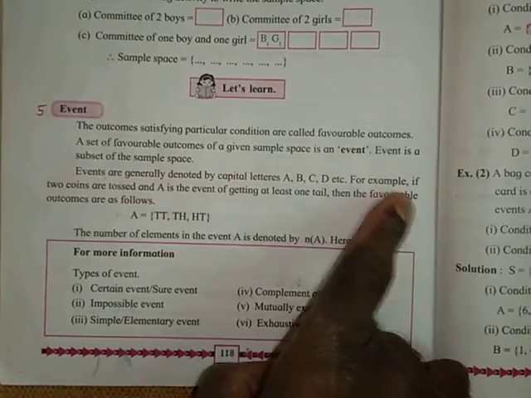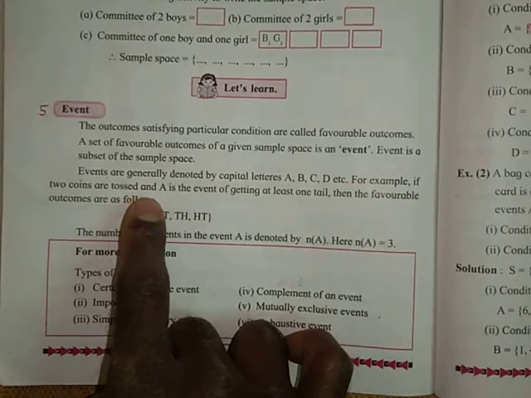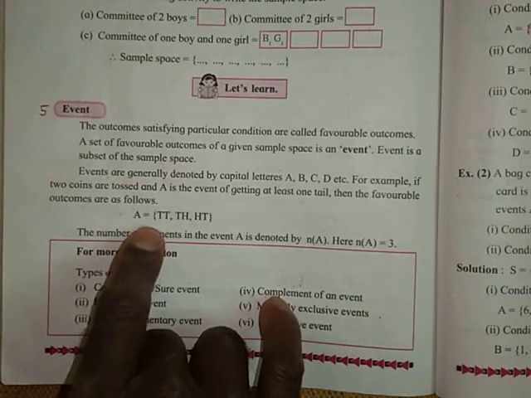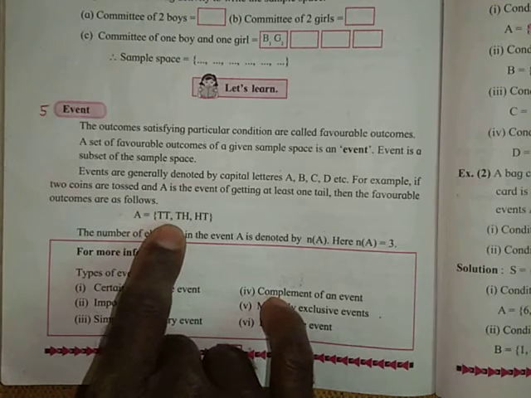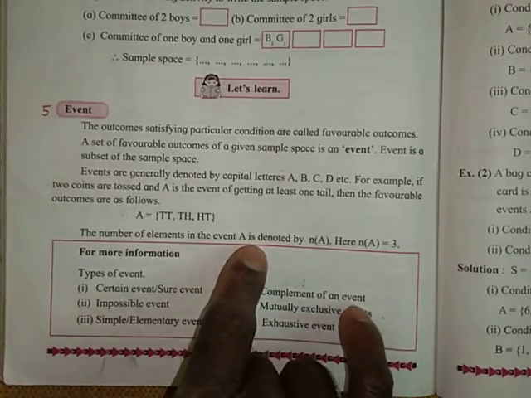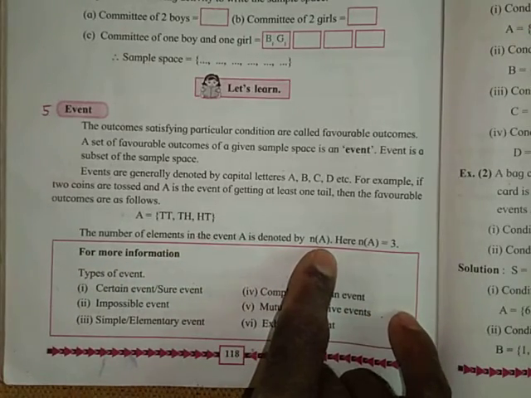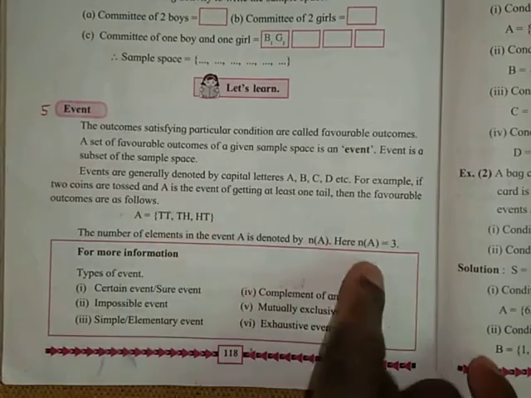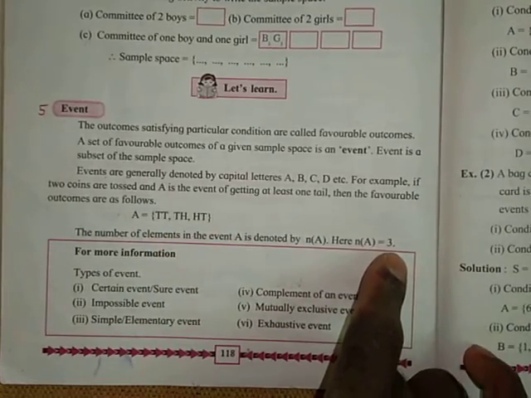For example, if two coins are tossed and A is the event of getting at least one tail, then the favorable outcomes are as follows. A is a set of {TT, TH, HT}. The number of elements in the event A is denoted by n of A. Here n of A equals 1, 2, 3. That's why n of A equals 3.